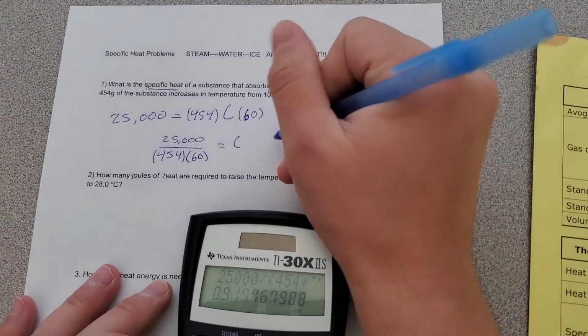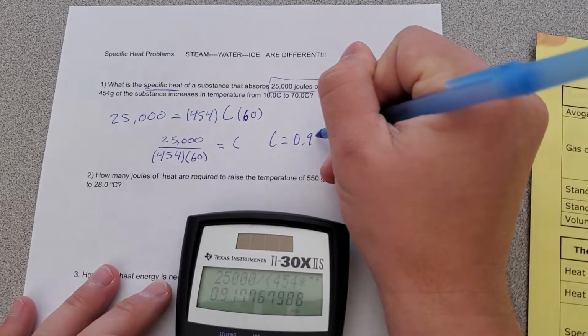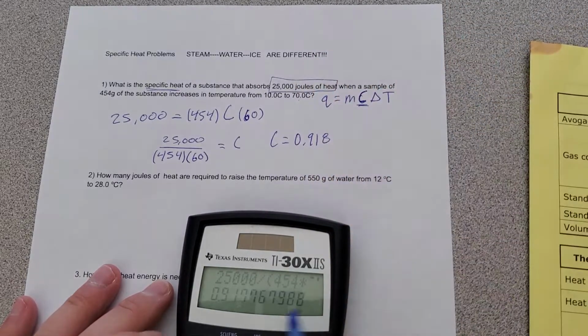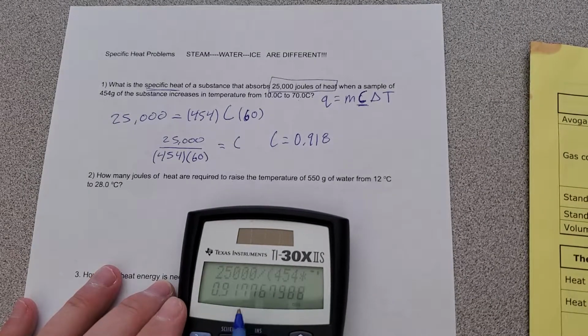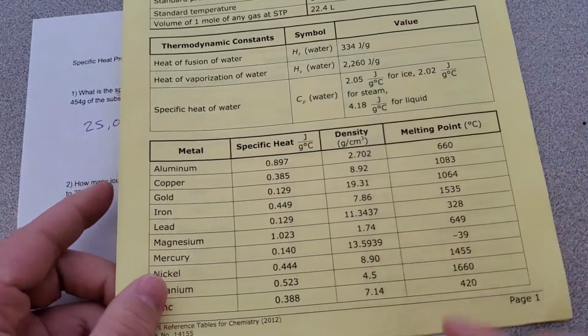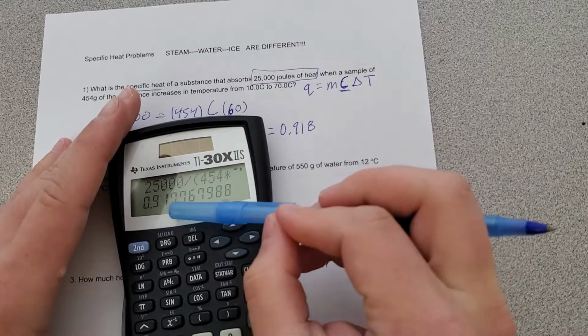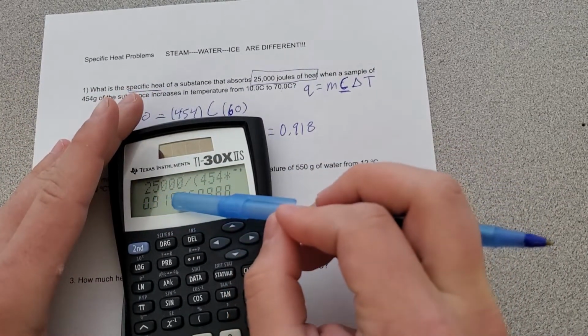Our C is equal to 0.918. Go ahead and go about 3 decimal places with this one. You'll see a lot on the reference table is 3 decimal places, so go ahead and stick with that. So we're going to round off on the third one.